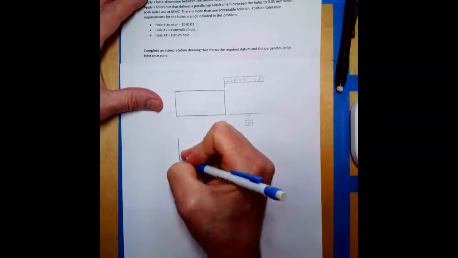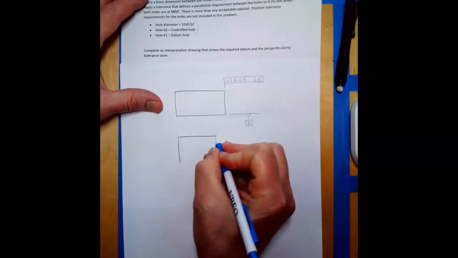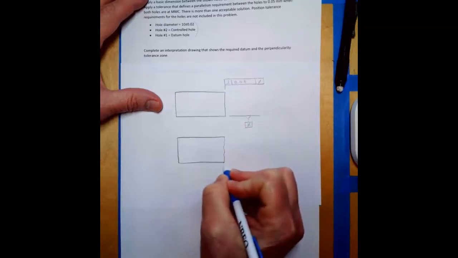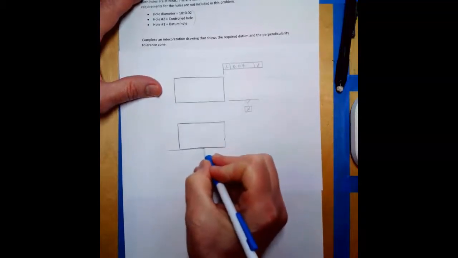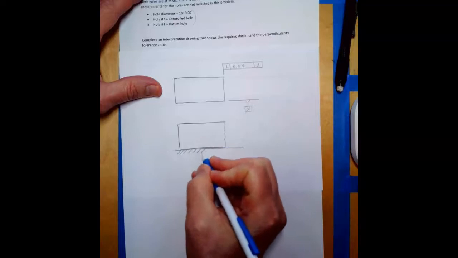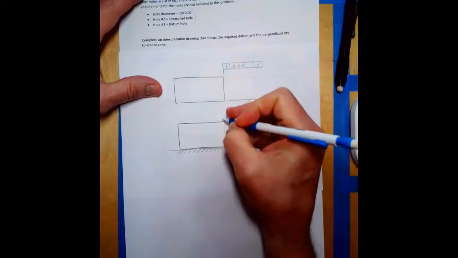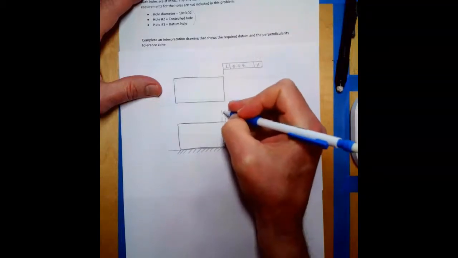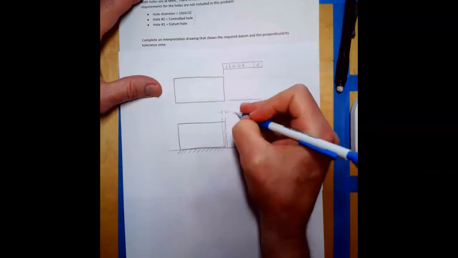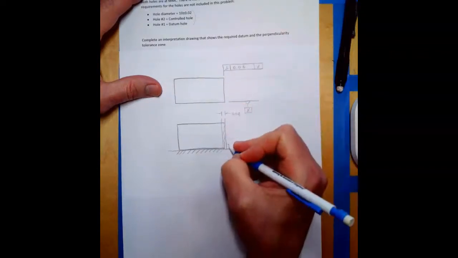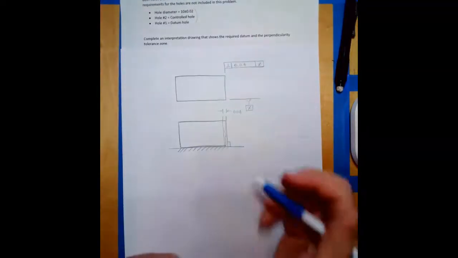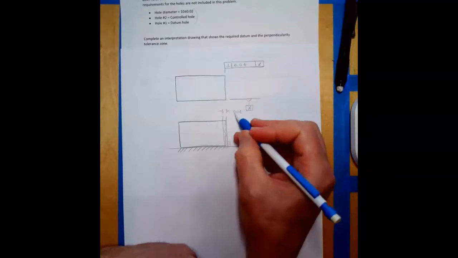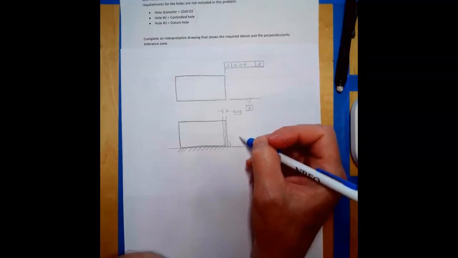So what is the interpretation drawing for this? Well, let's draw this again, but let's draw this surface a little bit more loose. Okay. So the datum is going to be here. The tolerance zone would be here. And the tolerance zone is 0.04. And the tolerance zone is going to be perpendicular to A. Okay. So as long as our surface lies completely within this 40 thou tolerance zone, then we're good to go.